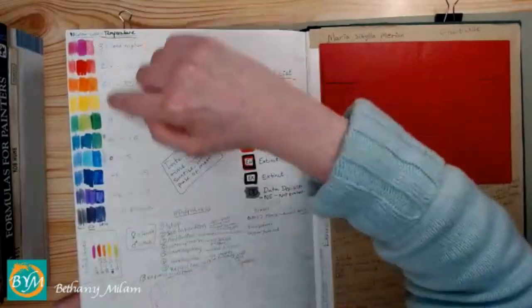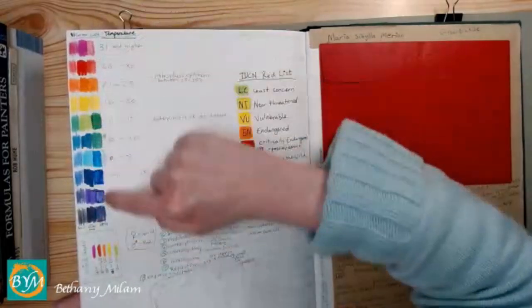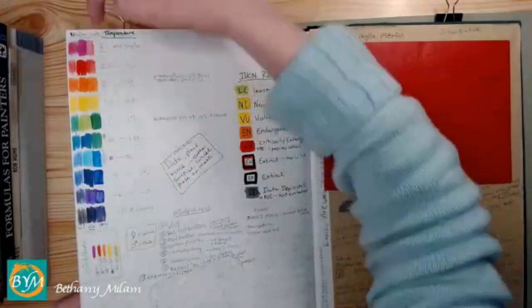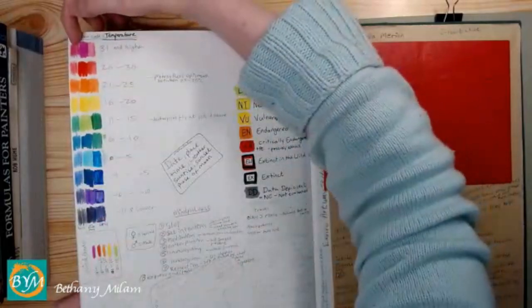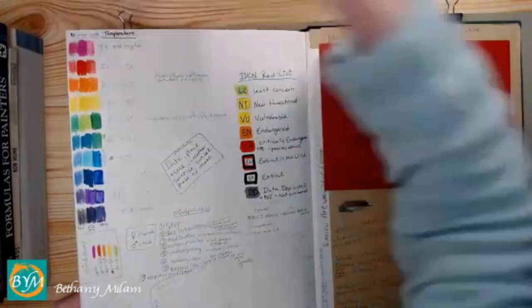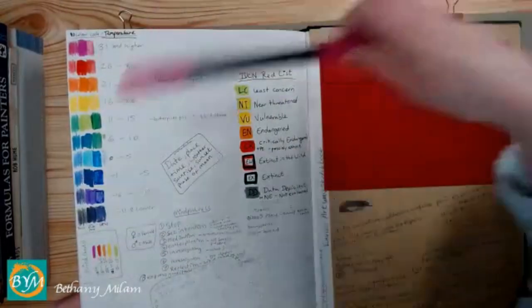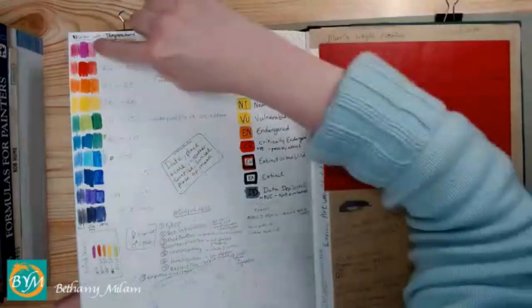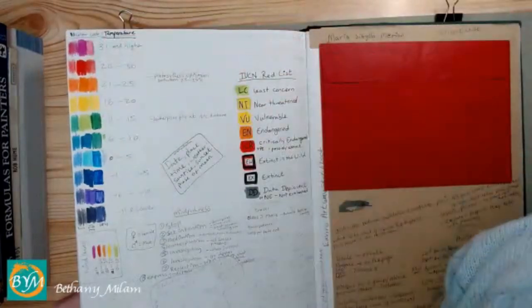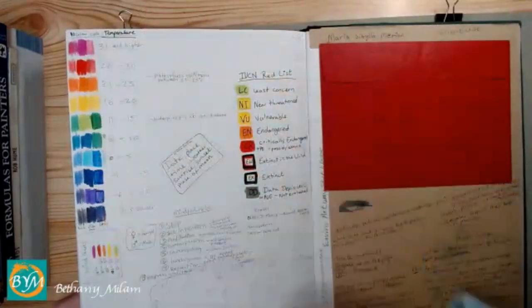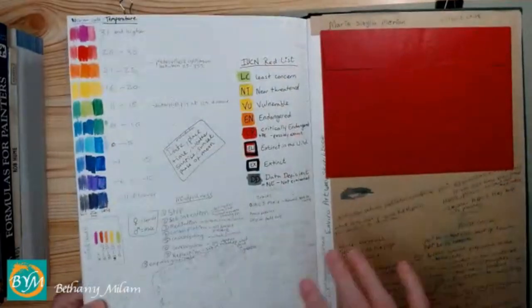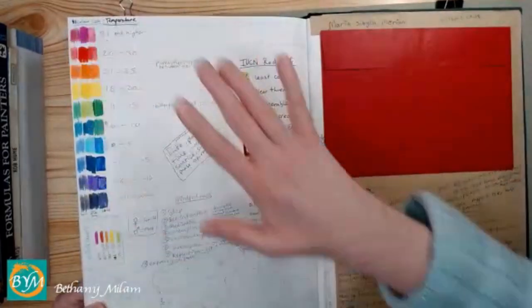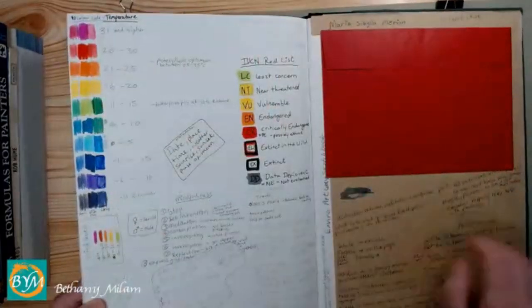So just in case I didn't have the same media every time, I've made sure that I've got those colors in pencil. I've got them in these brush pens, and I've got that in felt tip as well. So I can make sure that I can color code in whatever media, but always making it consistent.